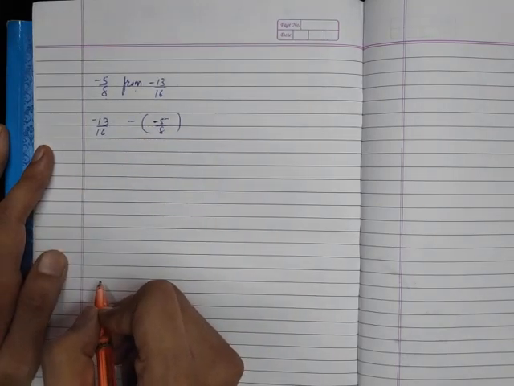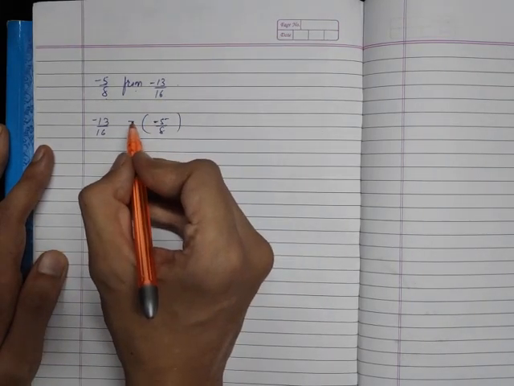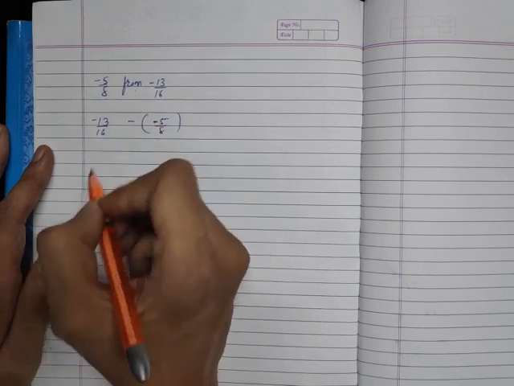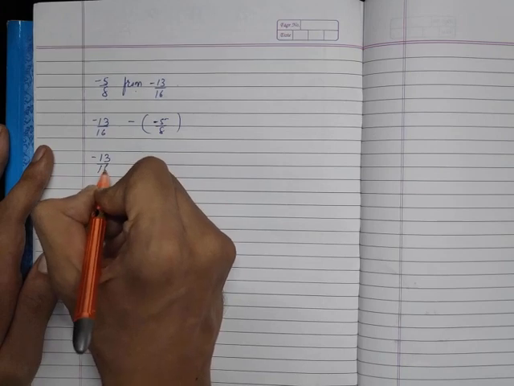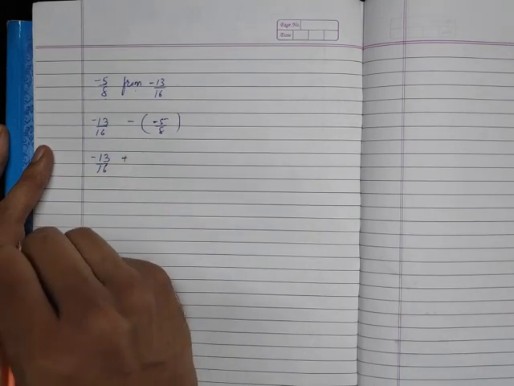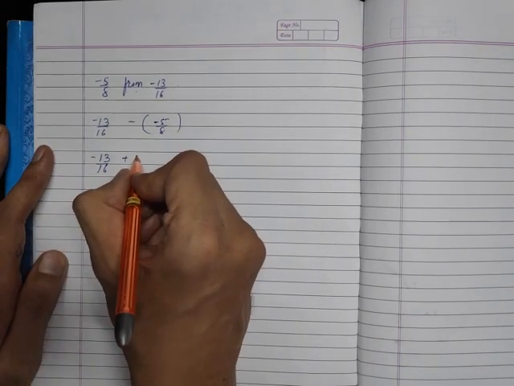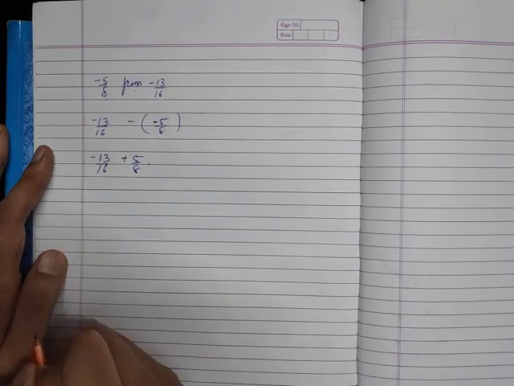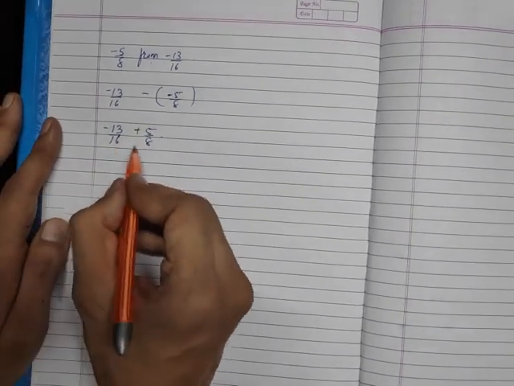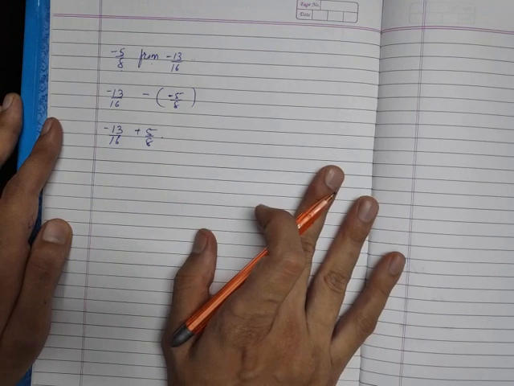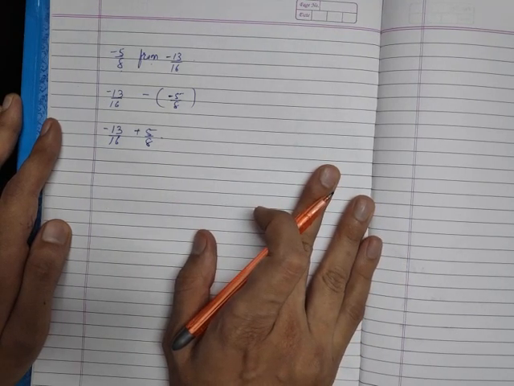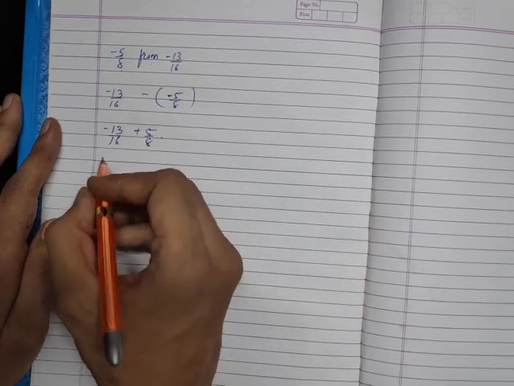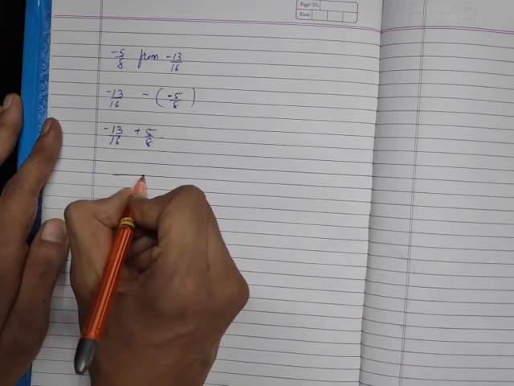Correct? So the first thing, can I say minus into minus becomes plus, so that becomes minus 13 upon 16 as it is plus. What do I write now? 5 by 8. Check out the denominators. Can I say they are different? If they're different, I'll have to make them same. In other words, I'll have to take LCM. Now, LCM of 8 and 16.